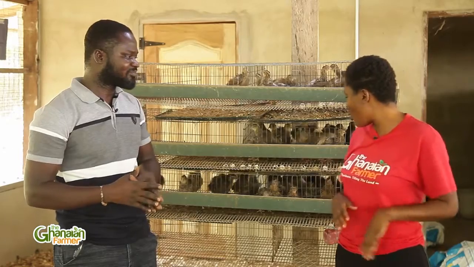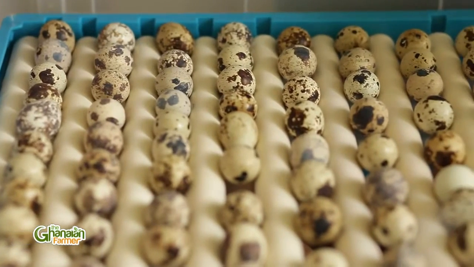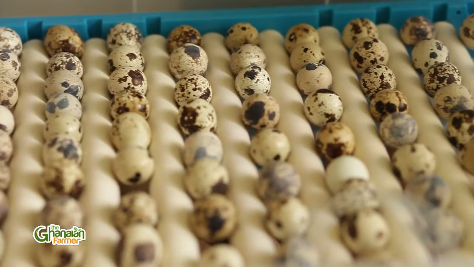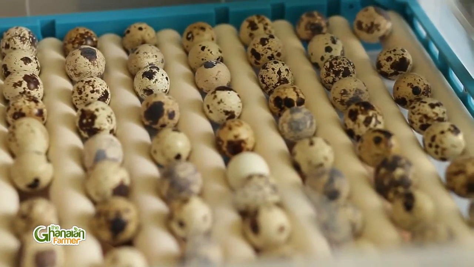All right, so there you have it. It's all about quail farming. We were initially in the hatchery room where some eggs are being hatched, because according to the manager in charge, if you leave them to lay the eggs and hatch them themselves, it takes a longer period and it's not good for commercial purposes. Unless you're doing it to consume with your family, then you can allow them to lay the eggs and hatch them themselves.